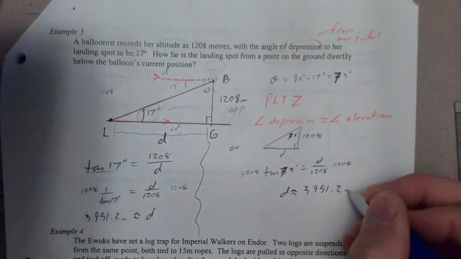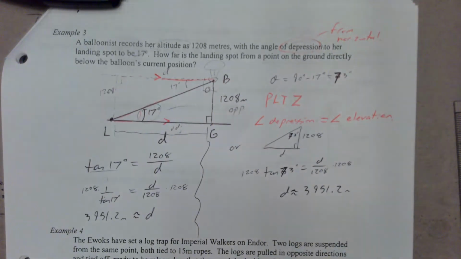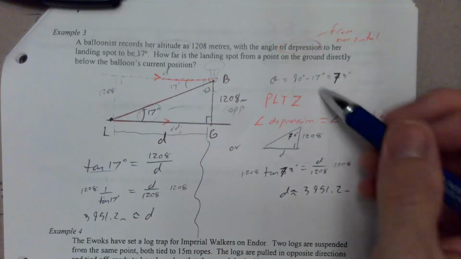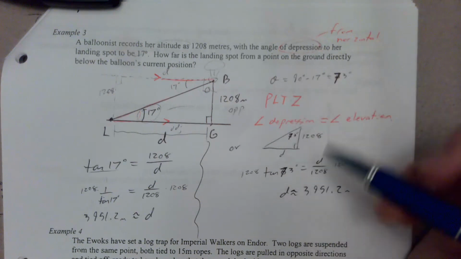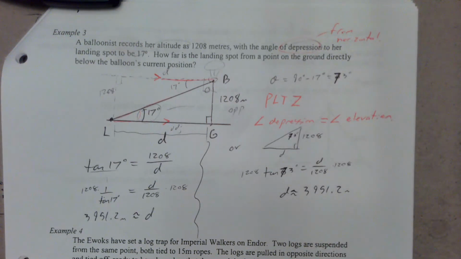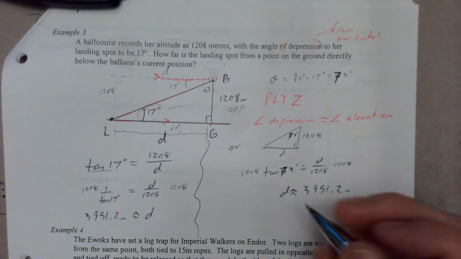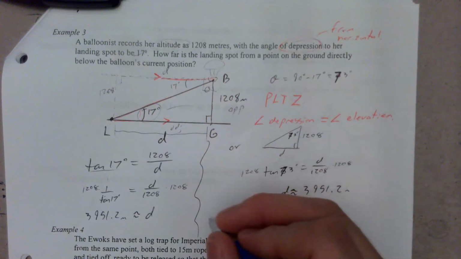3,951.2 meters, which sounds familiar. I don't think that should be a problem for you. Hopefully you can subtract 17 from 90, or you check with the calculator and you wouldn't make the mistake that I did. Because the only way that I would have caught that mistake was if I had already done the question before. Either way you do it, let's conclude.